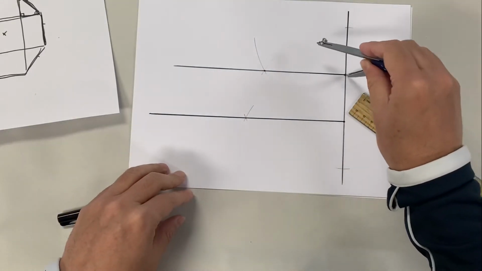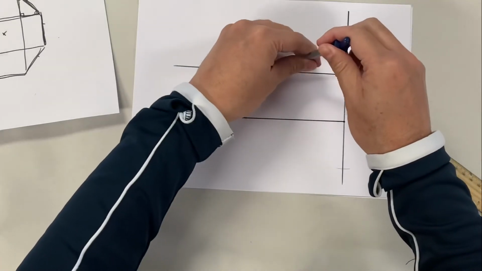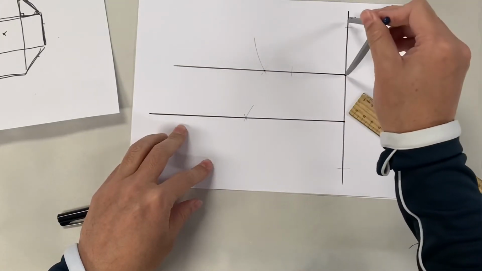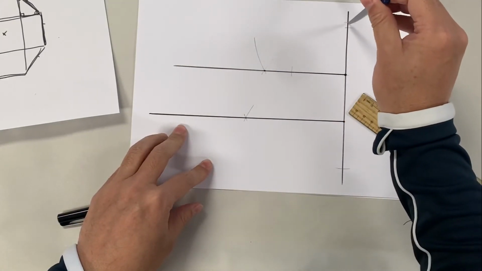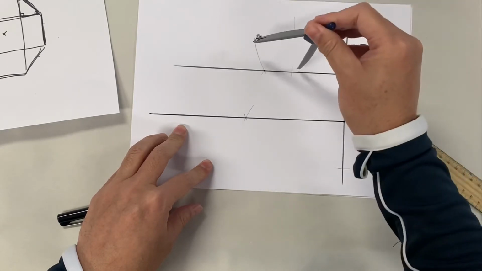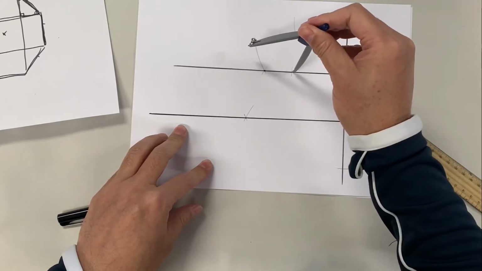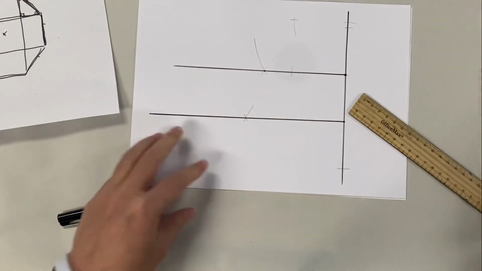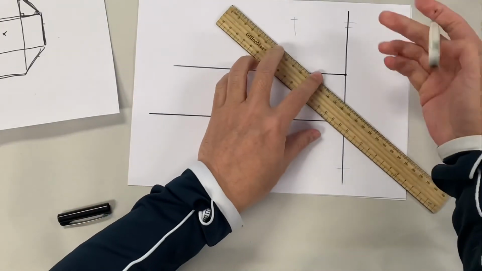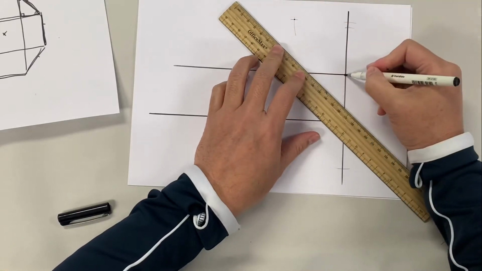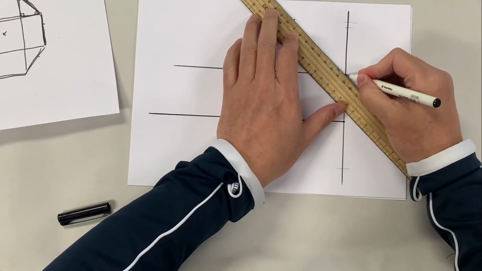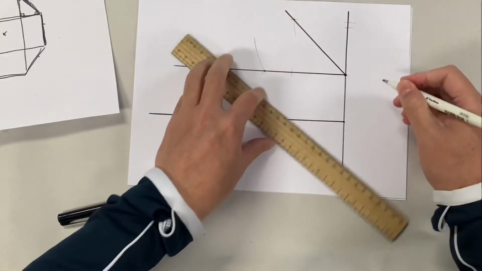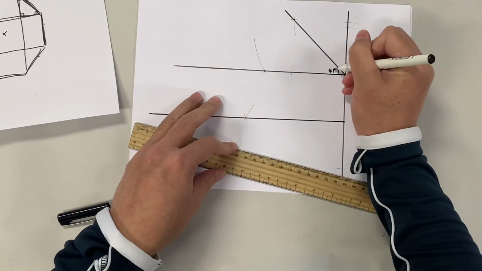So, do you remember how to bisect the angle? So, I'm going to bisect this angle by drawing a square here. So, I draw, this is 45 degrees.